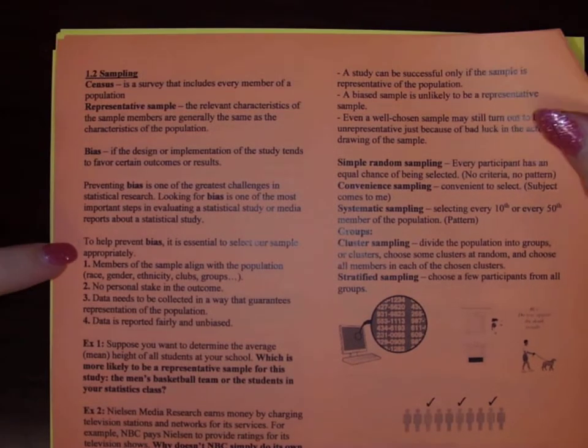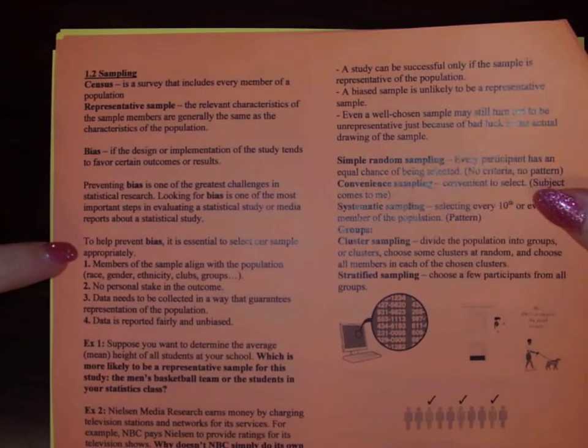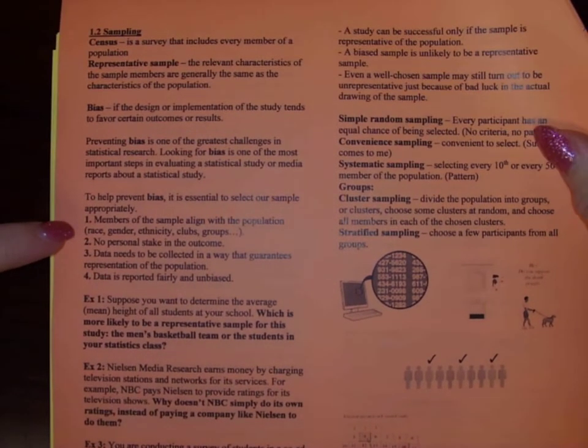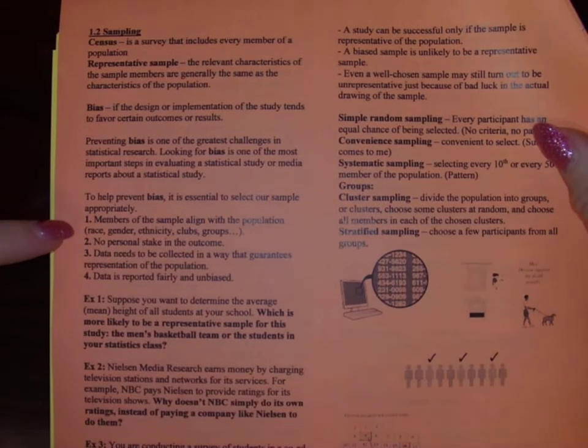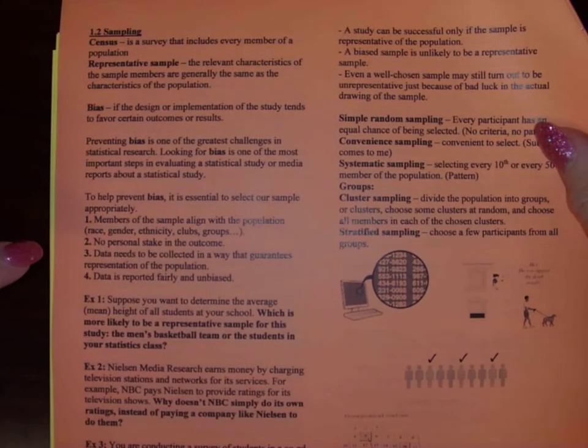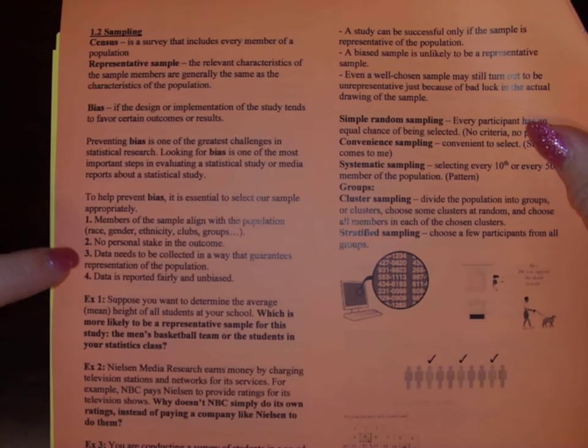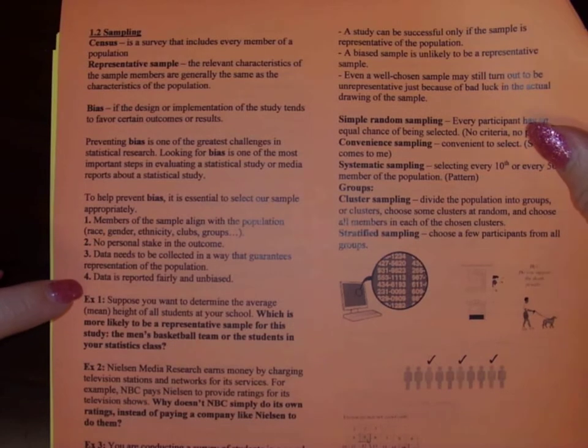To help prevent bias, it's essential to select our sample appropriately. You need members of the sample aligned with the population with regard to race, gender, ethnicity, clubs, groups, and so forth. There should be no personal stake in the outcome. The data needs to be collected in a way that guarantees representation of the population, and the data is reported fairly and unbiased.